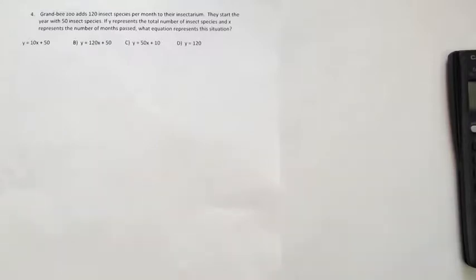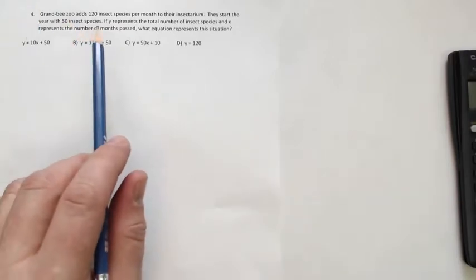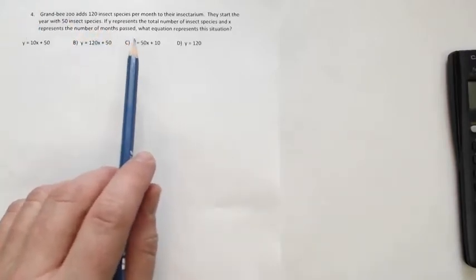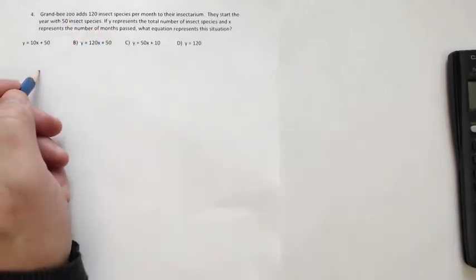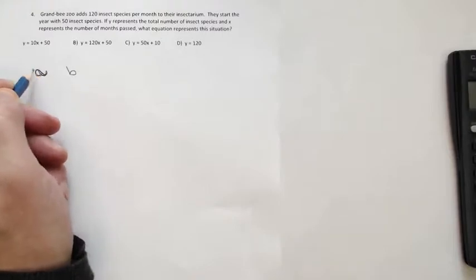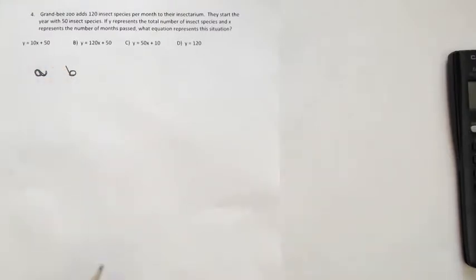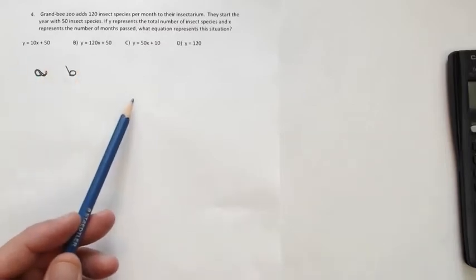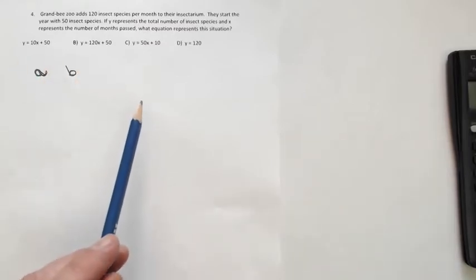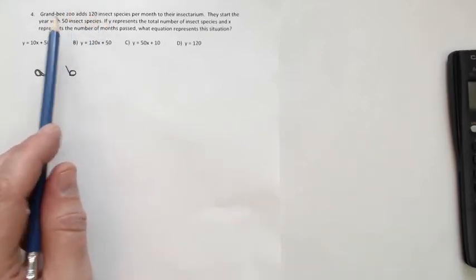represents this situation? So really only two numbers here, so we've got no ordered pairs. And since we only have two numbers and we're looking for an equation, one of them has got to be an A, and the other has got to be a B, because that's the only way we're going to get an equation. If we don't have two ordered pairs, they've got to give us the A and they've got to give us the B. And there's no graph or anything like that to give us ordered pairs with. So, this 120 is either an A or a B, and the 50 is either an A or a B.